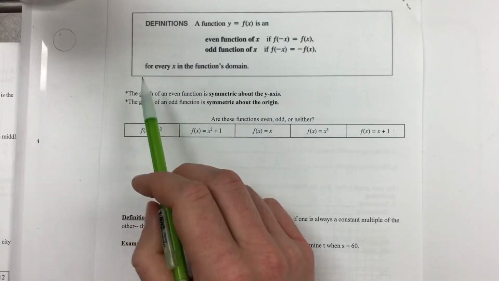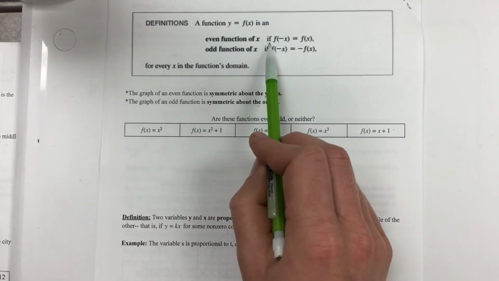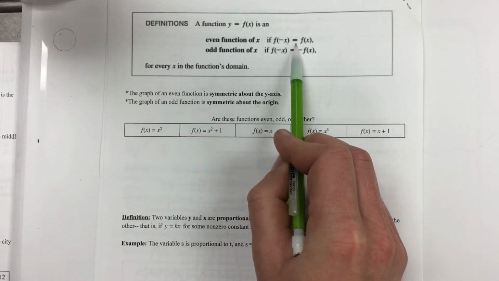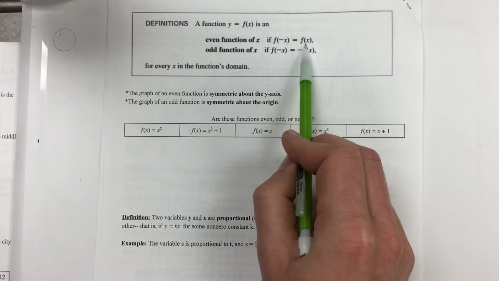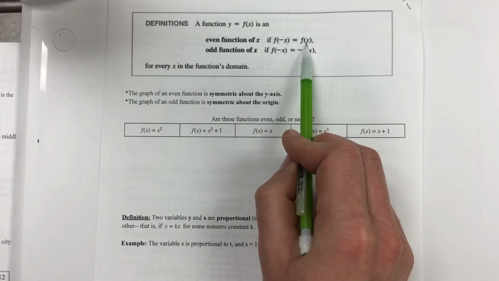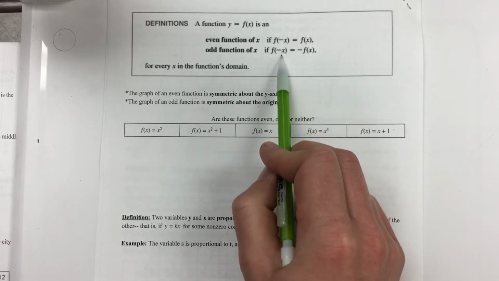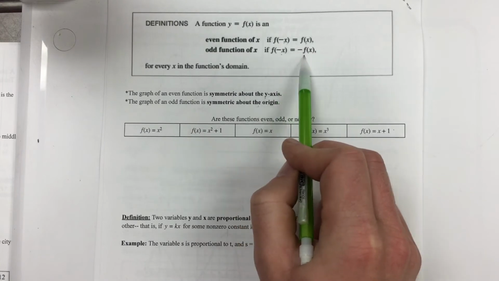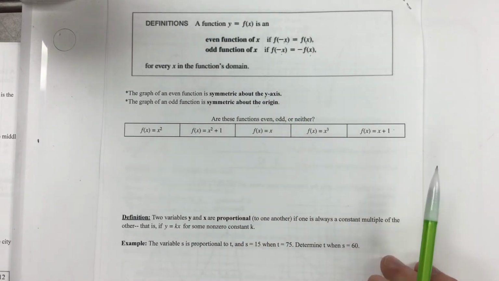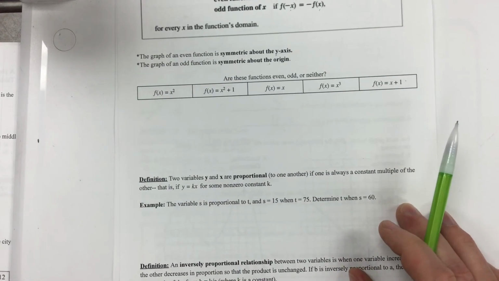The easy way to tell if something is even or odd: if you plug in negative x into the function, and you end up with f of x again, the same function you had, you've got an even function. So if you plug in negative x into the function, you still end up with the same function, that's an even function. But if you plug in negative x into the function and you end up with negative f of x, you've got an odd function. So let's take a look at what that looks like.